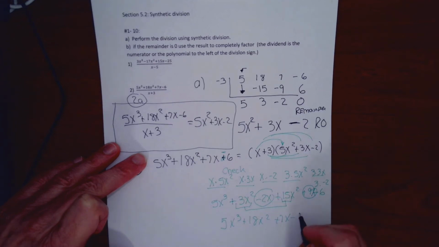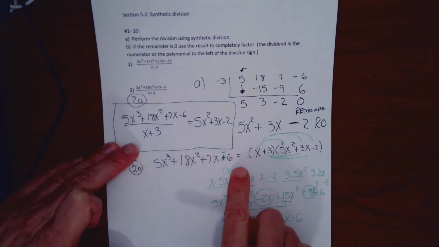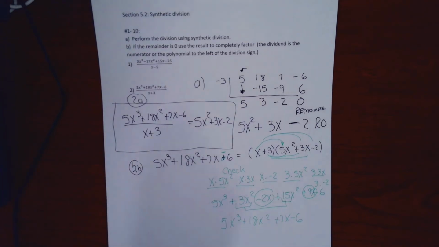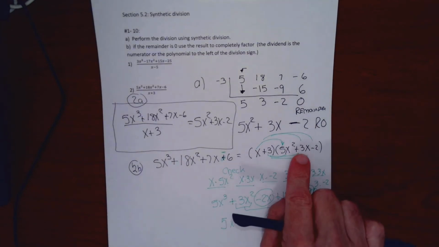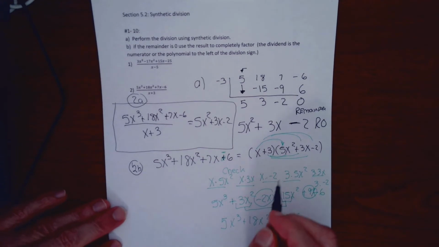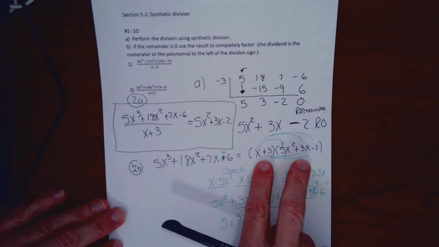And this minus 6 is a minus 6. That equals exactly the numerator. That's the big reason why we do synthetic division, because it allows me to factor a polynomial that I wouldn't generally be able to factor. Of course, you should know how to factor that further. If I wanted to factor this completely, this would be considered partially factored.